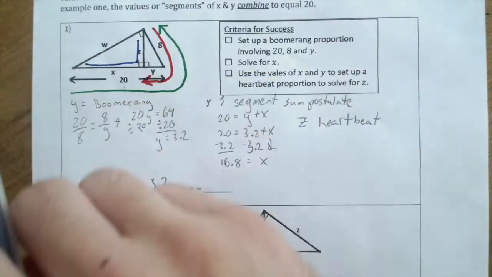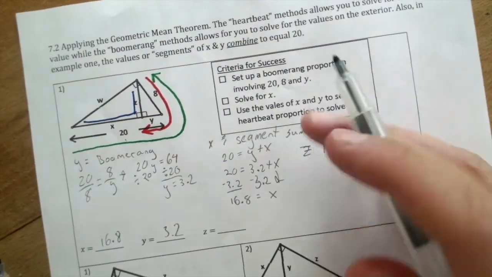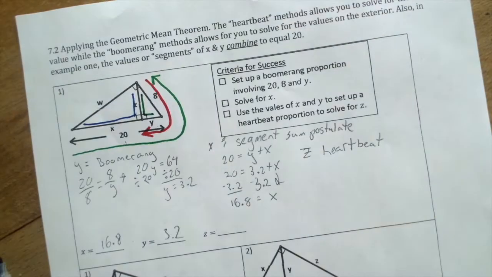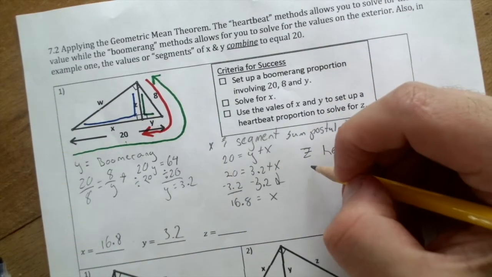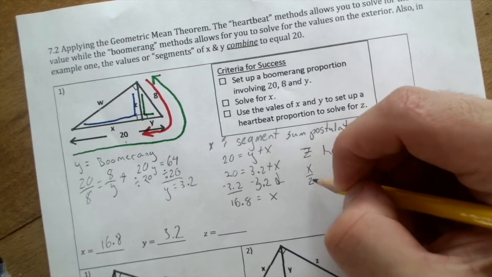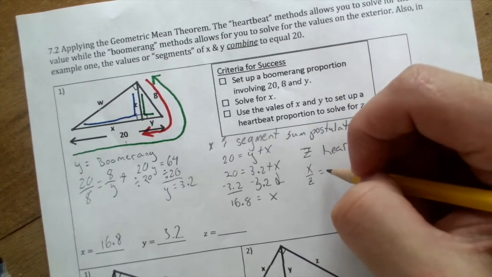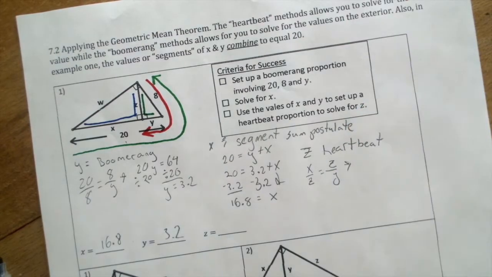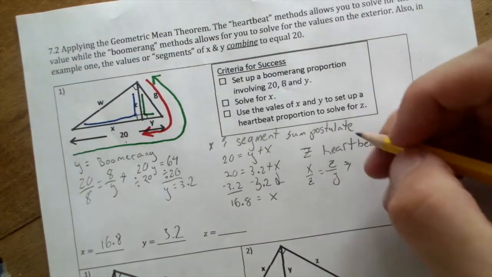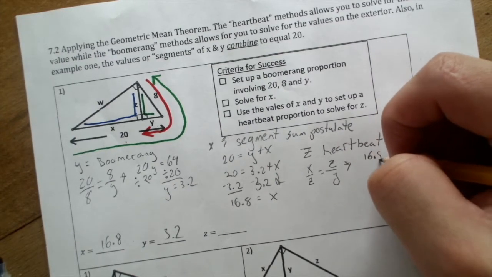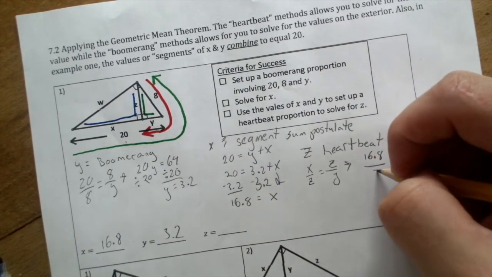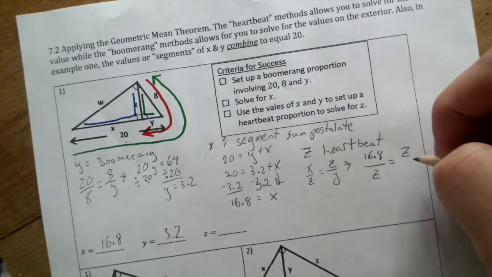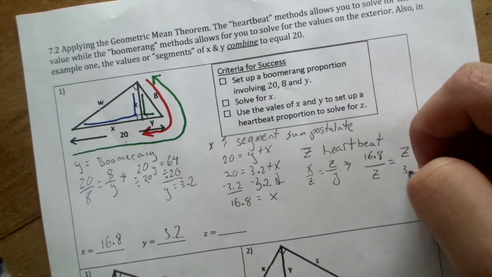We're going to do x over z, and then z over y. X over z equal to z over y, which is the same thing as writing 16.8 over z is equal to z over 3.2.